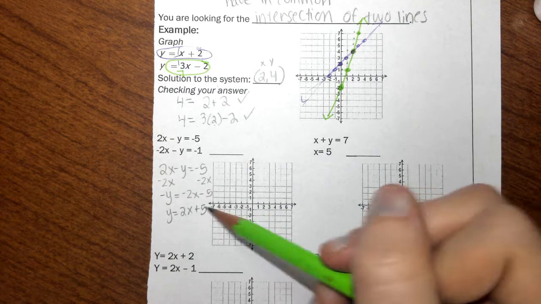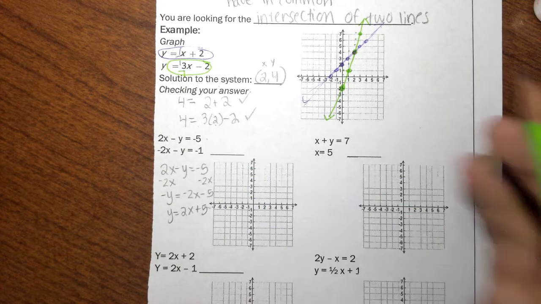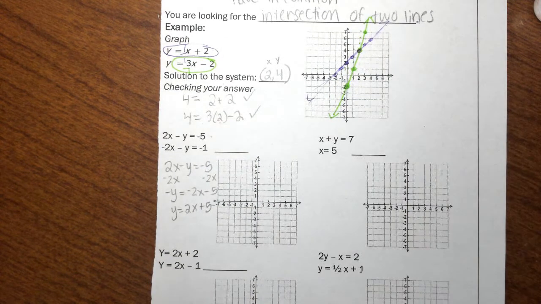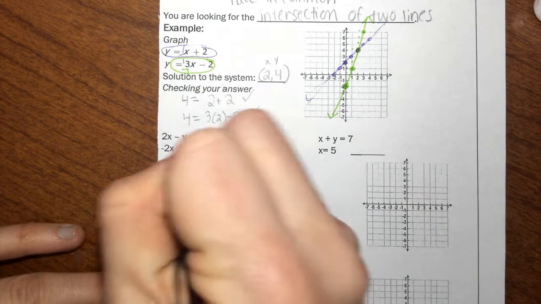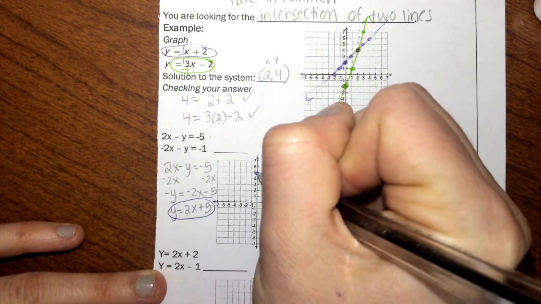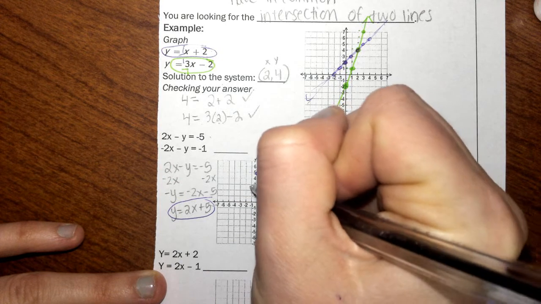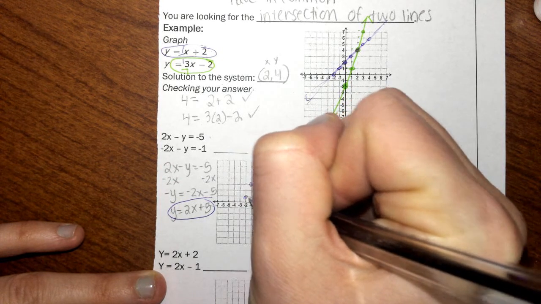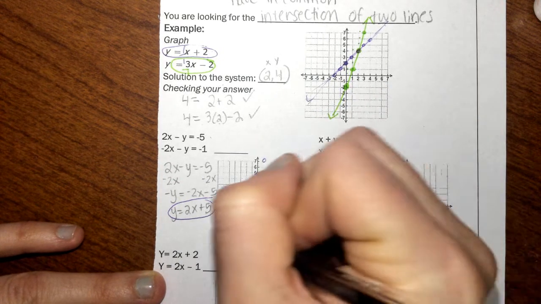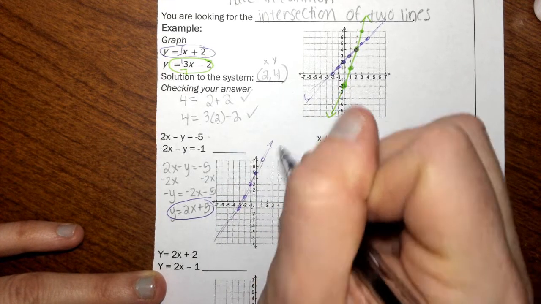That would be the same as the first one. It's just in y equals. So I can graph that. I'll just do it in purple. So it's 5, up 2 over 1. You remember you can go down and left. A negative over a negative is still positive. And so there's your line for that one.